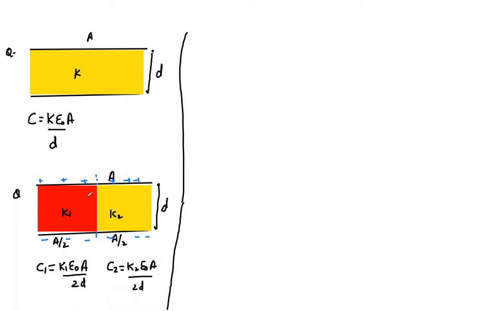Can you decide, Fatima, how these two capacitors are connected, this red one and this yellow one? Series or parallel? Parallel. Why are they in parallel? Because all the positives are connected to one plate, and the negatives are connected to another. Since positive is connected to positive and negative is connected to negative, these two capacitors are in parallel.